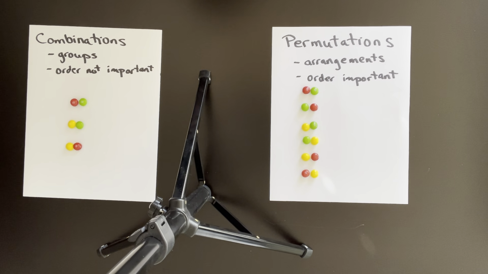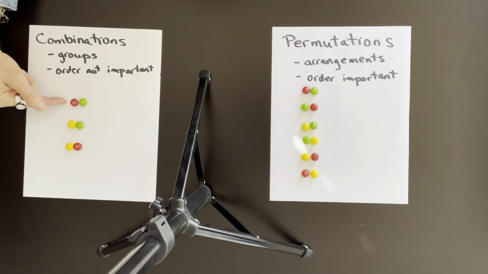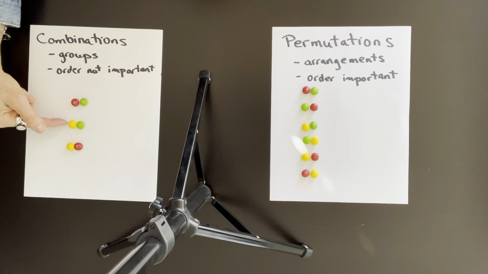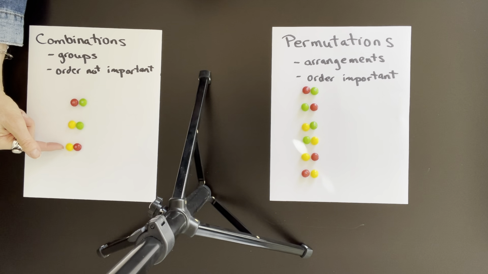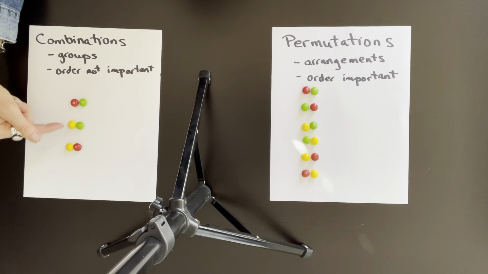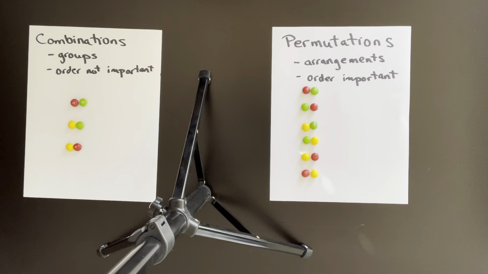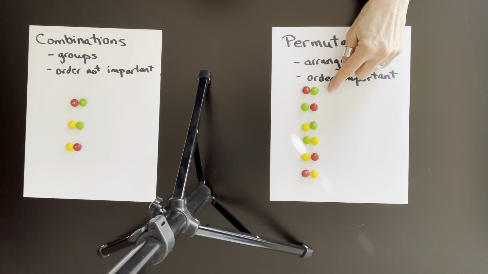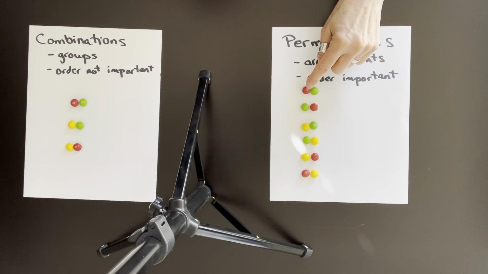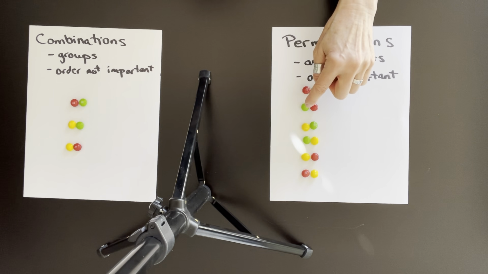Now let's take a look at choosing 2 Skittles out of the 3 colors. If we wanted to know how many combinations or groups we could make, a group of red and green, a group of yellow and green, a group of yellow and red. The order doesn't matter, so we just have 3 groups or combinations. However, if we look at permutations, we have one arrangement that's red-green and another one that's green-red.